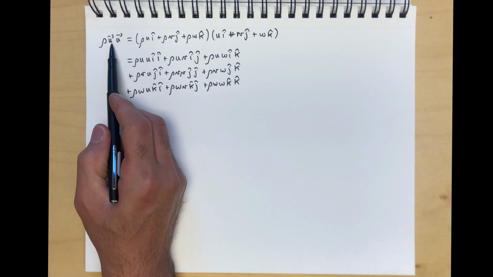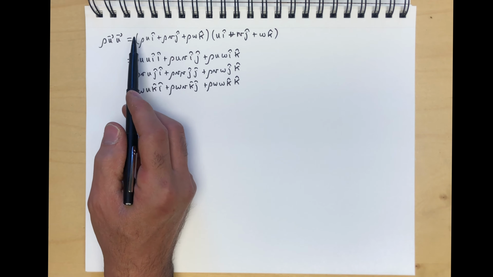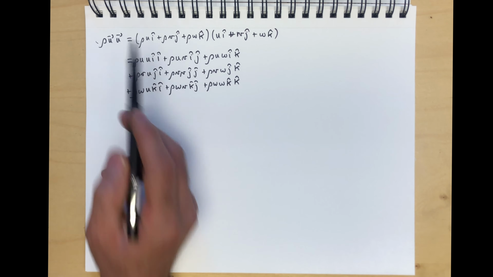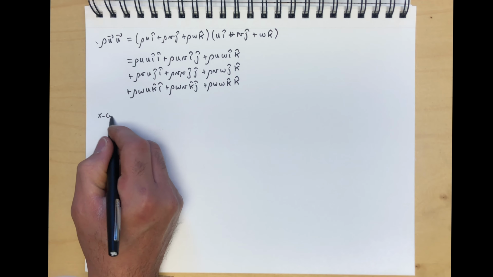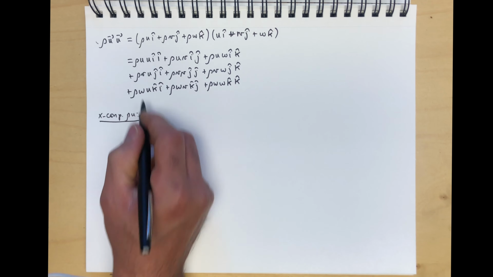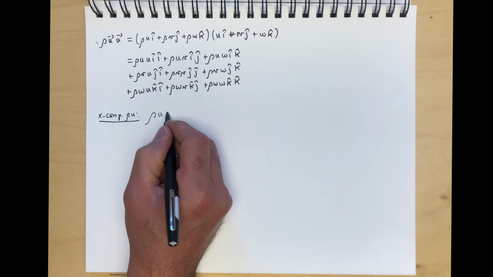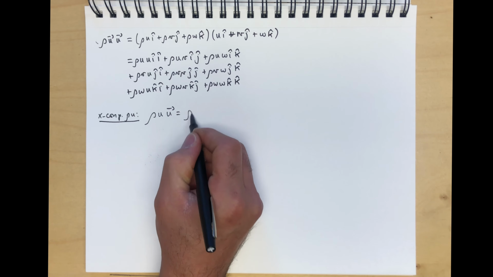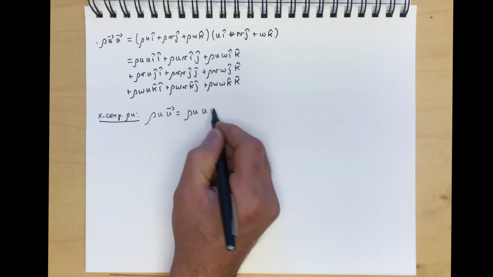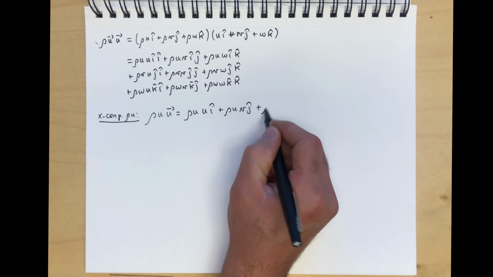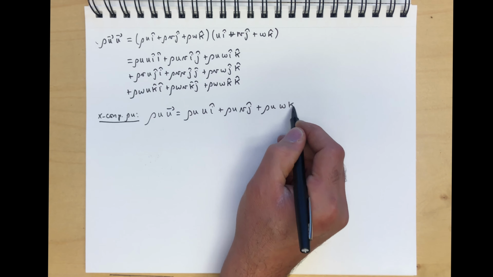Okay, so what does this thing describe? It describes the transport of momentum with the velocity field. So for the x component of momentum, rho u, this is simply rho u u, and that's equal to rho u u i plus rho u v j plus rho u w k.